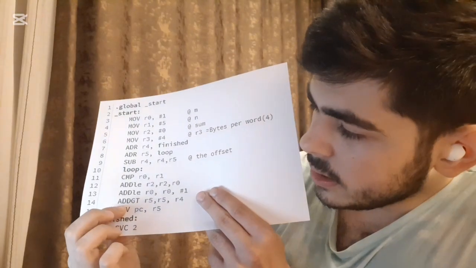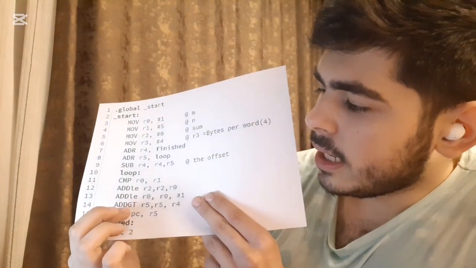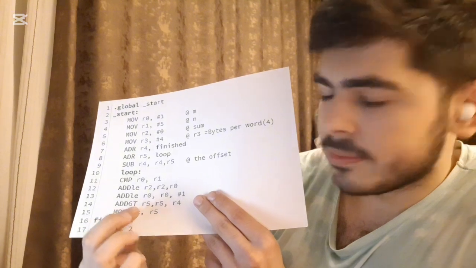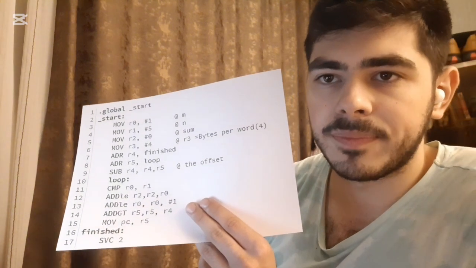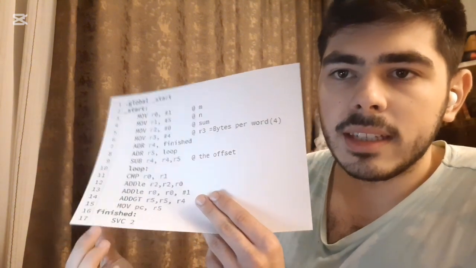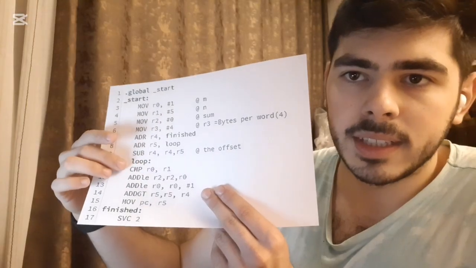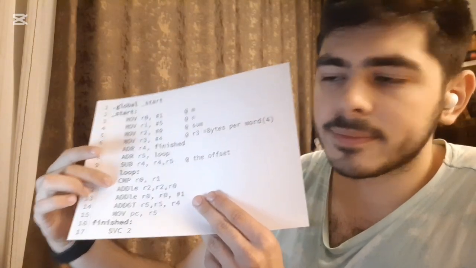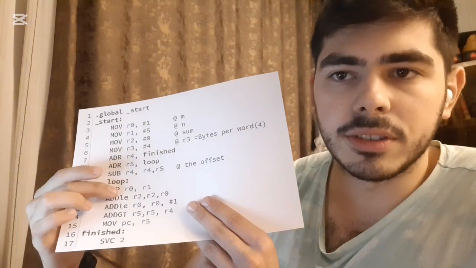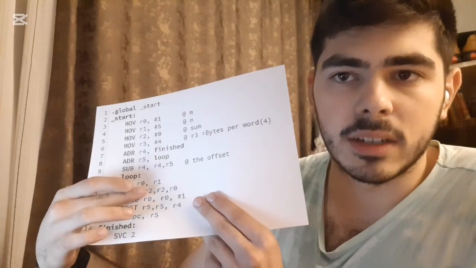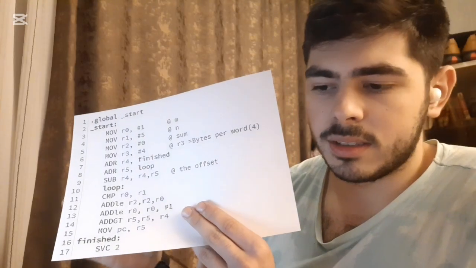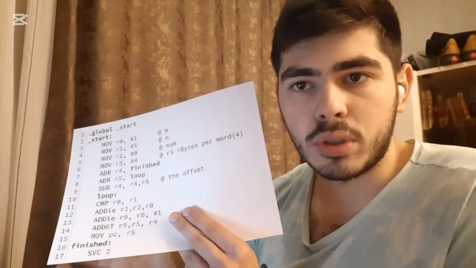Then what is this doing? Why did I write add greater than? Because if the compare says that R0 is greater than R1, we need somehow to stop the loop.